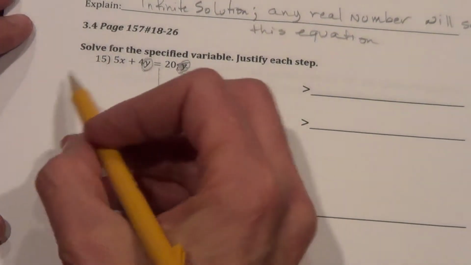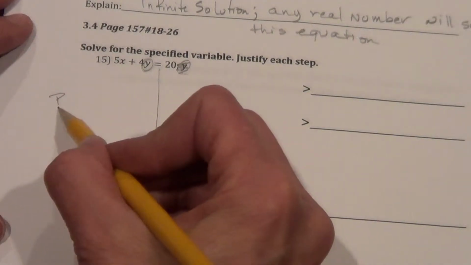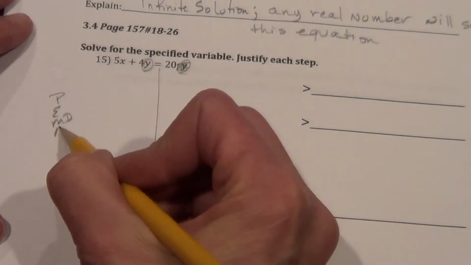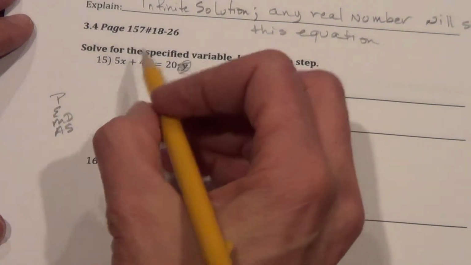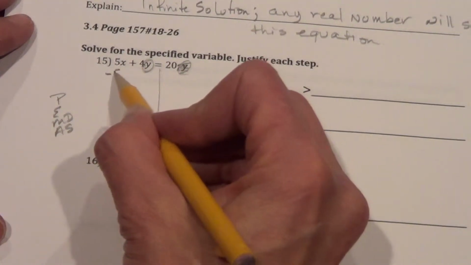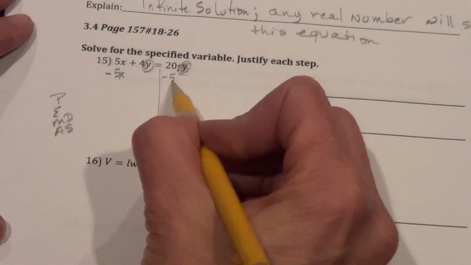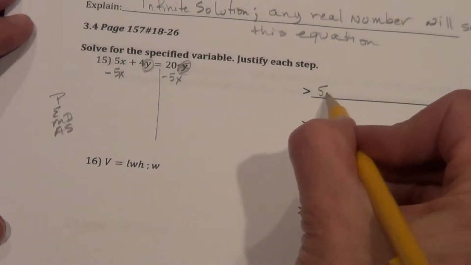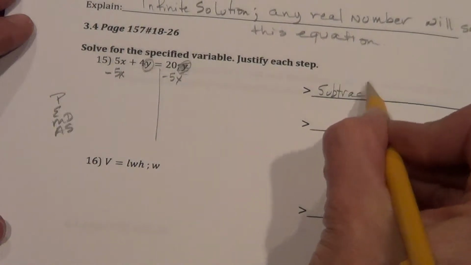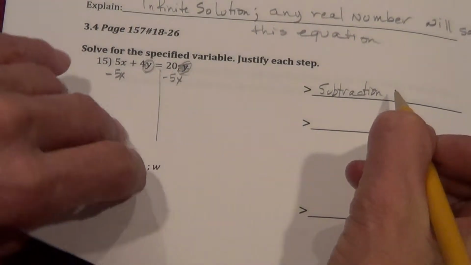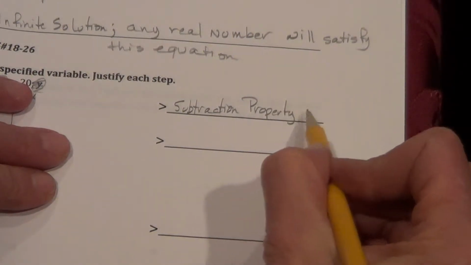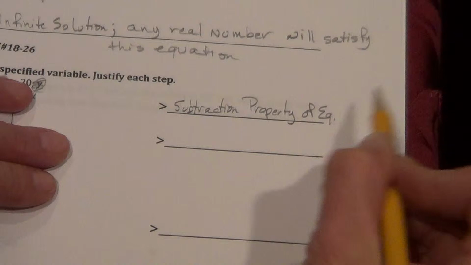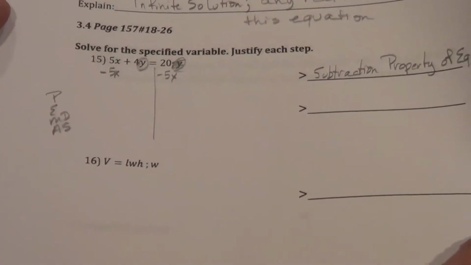Looking at the y, you ask yourself what's being added or subtracted to the y. Remember, 4 is not being added to the y. It's sitting right next to it. It's being multiplied. So what's being added is 5x. To get rid of a positive 5x, we would subtract 5x from each side. So that's the subtraction property of equality.